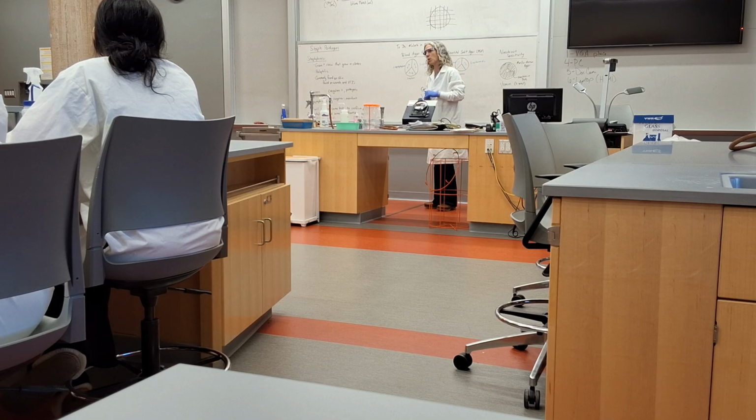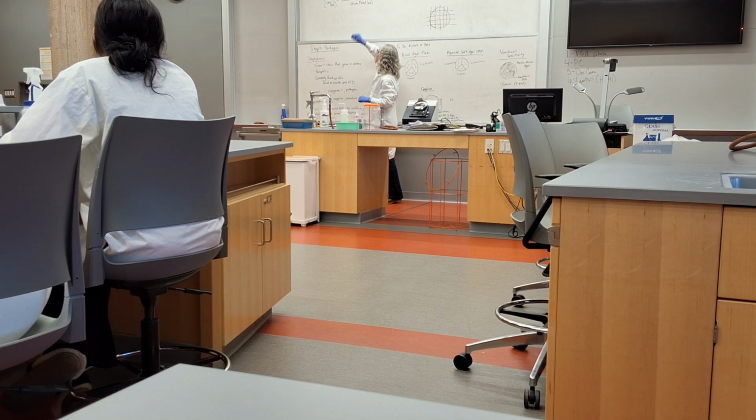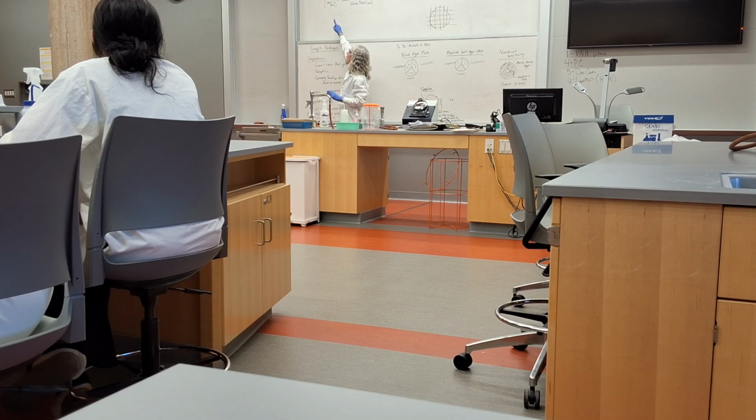If your dilution is 1 to 10, your dilution factor is 10. Then you divide it by the volume plated, so that should be 0.1 mil or 1 mil. That will give you colony forming units, or CFU, per mil.